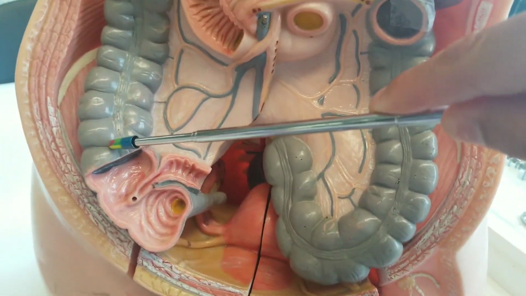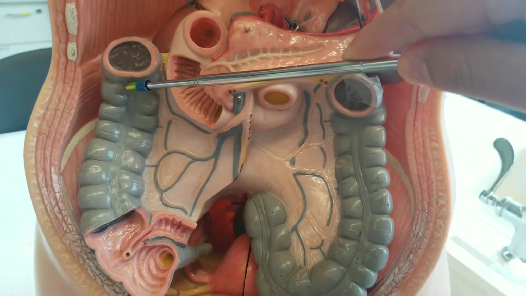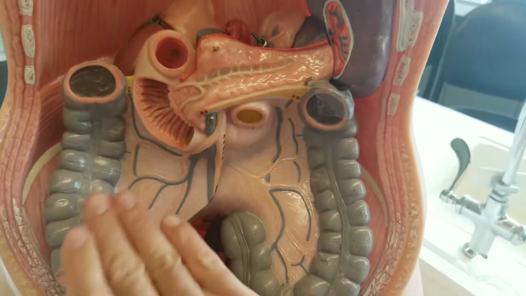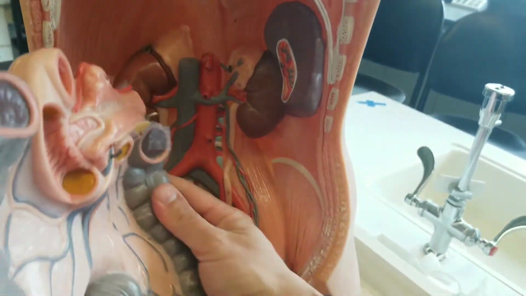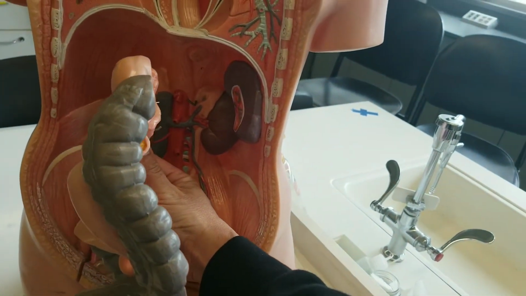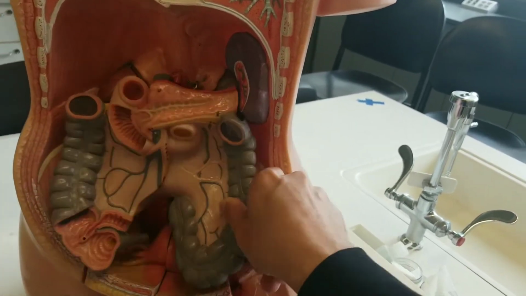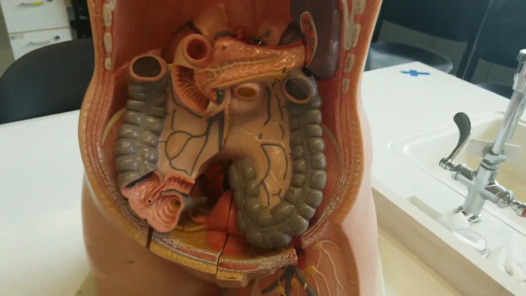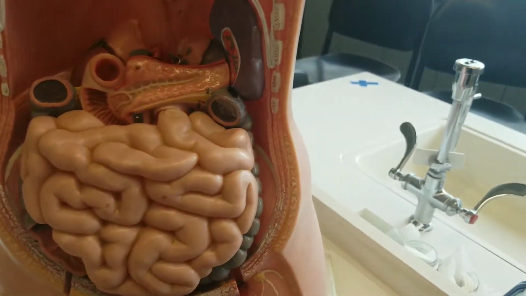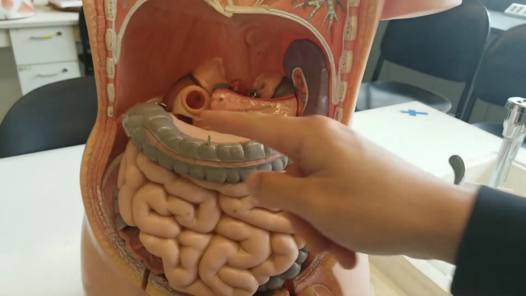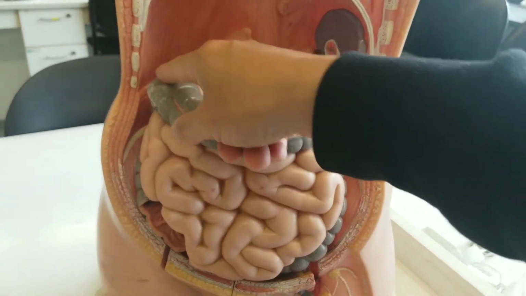Cecum, then we go up. So this is the ascending colon. Note how the ascending colon is kind of recessed into the cavity. It's also retroperitoneal. The ascending colon is retroperitoneal, part of the large intestines. Then the transverse colon comes out. So this is no longer retroperitoneal.